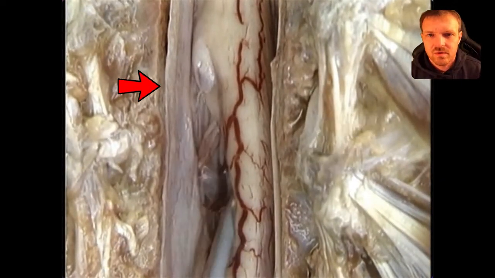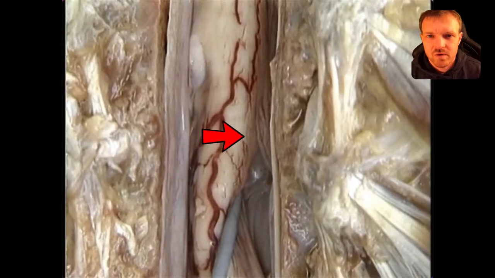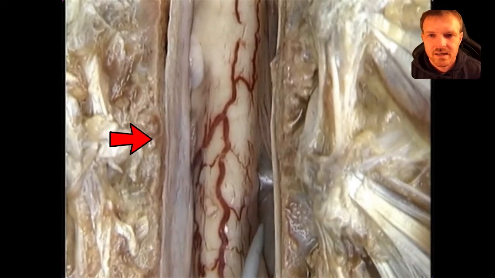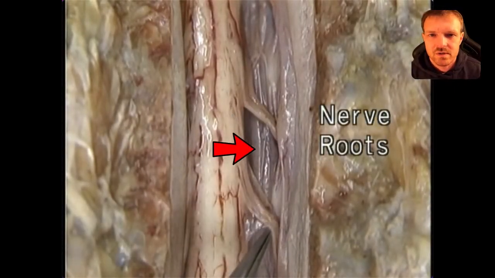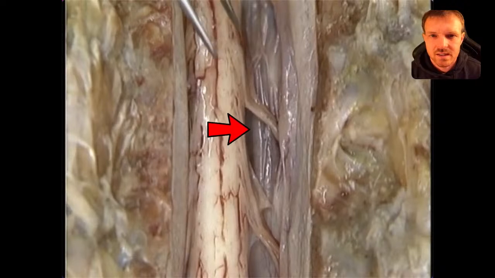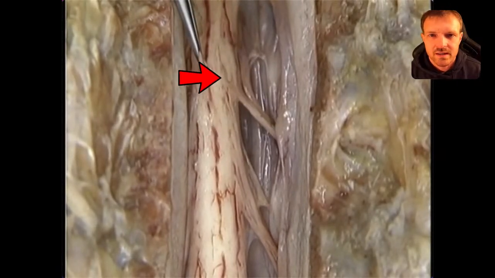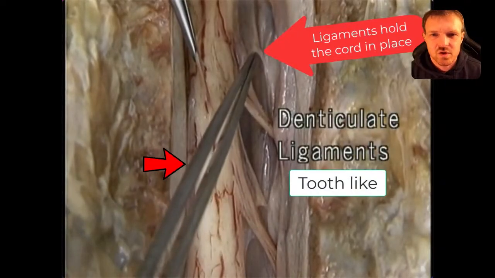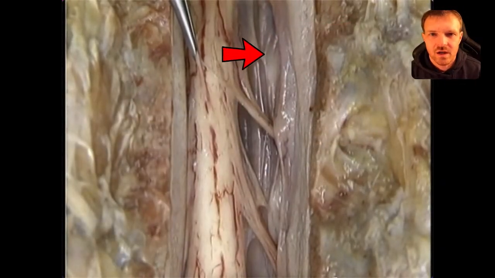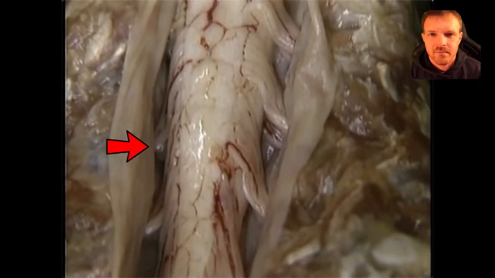Mental. And you can just see the rootlets at the back there. Those are your nerve roots. That's what they look like, and you can see them just emerging through that dura. There's the pia. There's the denticulate ligaments, so tooth-like ligaments, and they do look like kind of fangs.